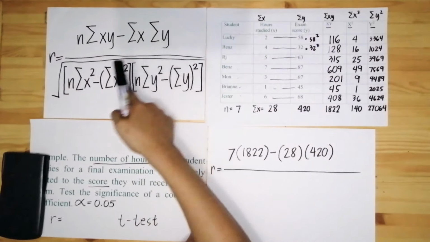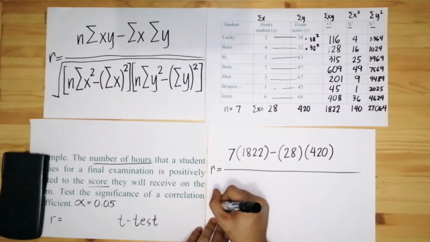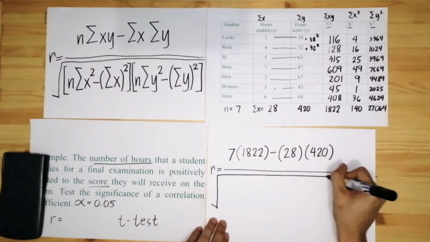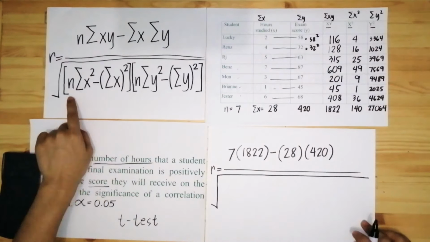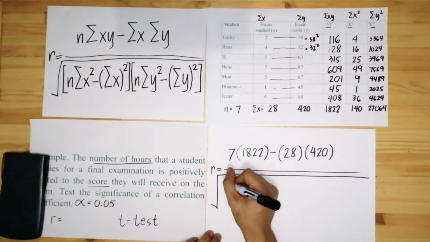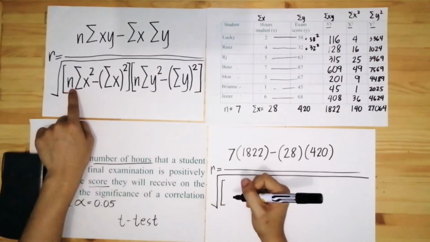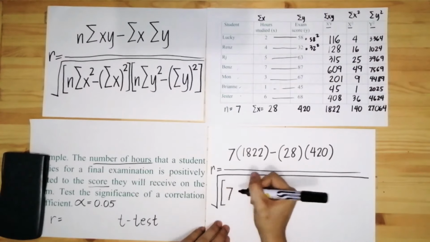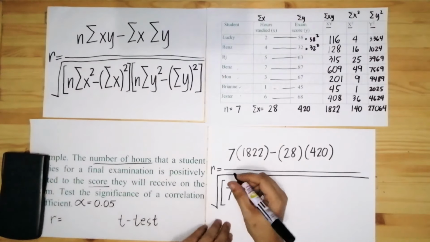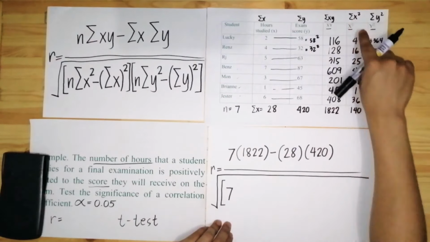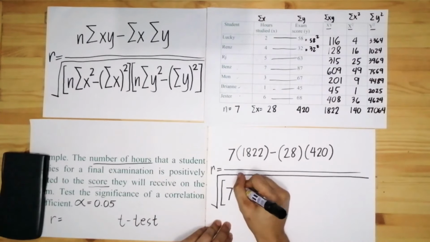Then tapos na tayo sa numerator. Let's proceed with the denominator. Ito medyo mahaba to. Okay. May bracket. Lagay tayo ng bracket. Then the n is again 7 yan. Summation of x squared. Nandito pa rin yan. Summation of x squared. Ito yun. 140. Lagay tayo ng parenthesis. 140.